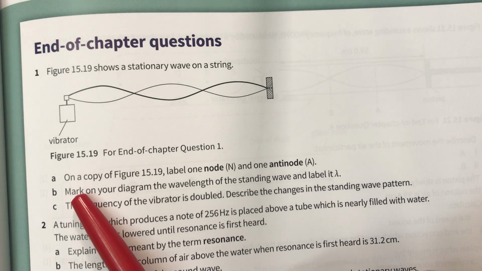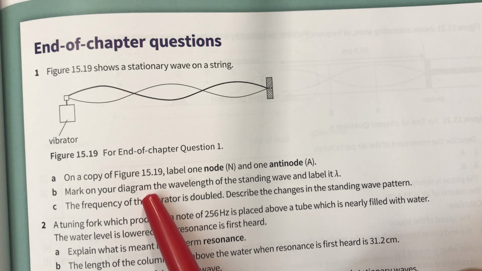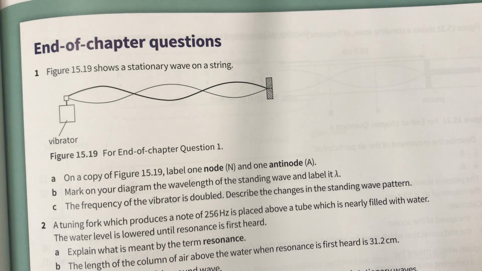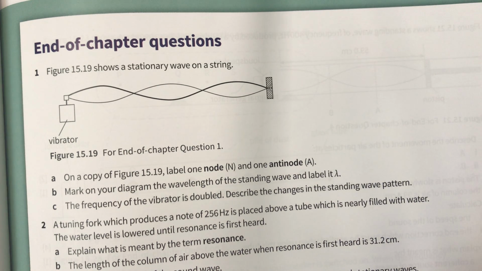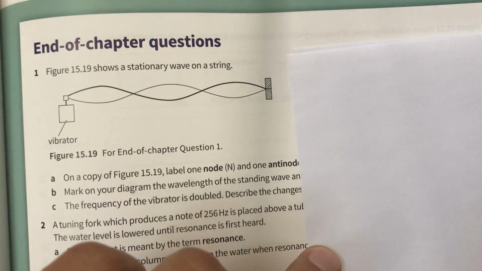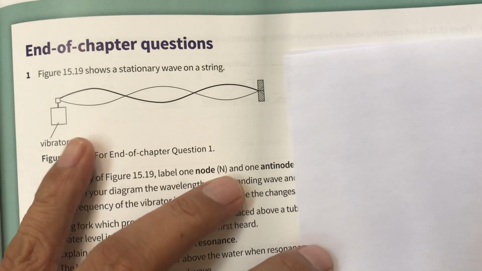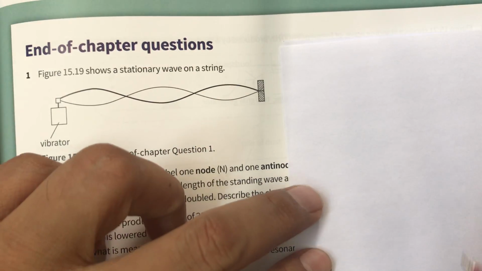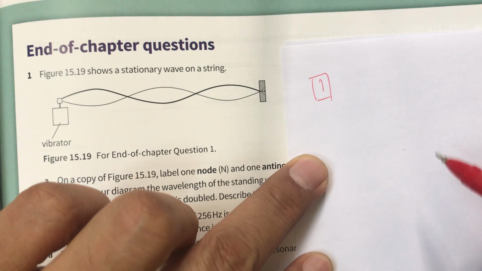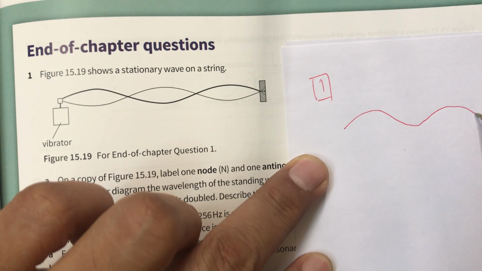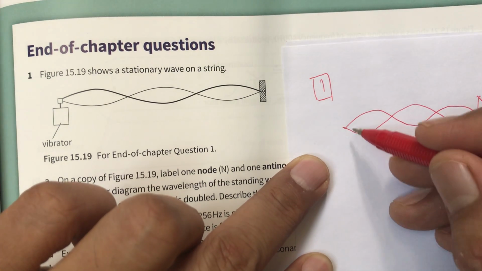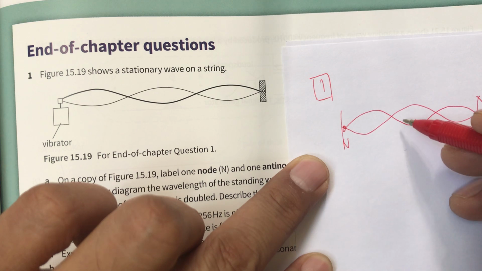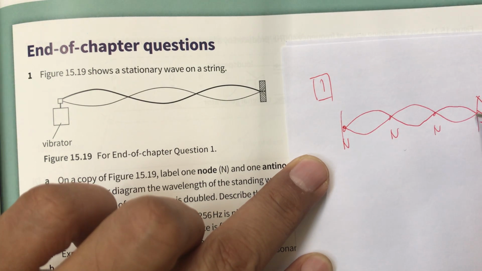Question A: on a copy of Figure 15.19, label a node and an antinode. If we copy this here, we have 1.5 waves. Yes, this is a node, and node, and node.